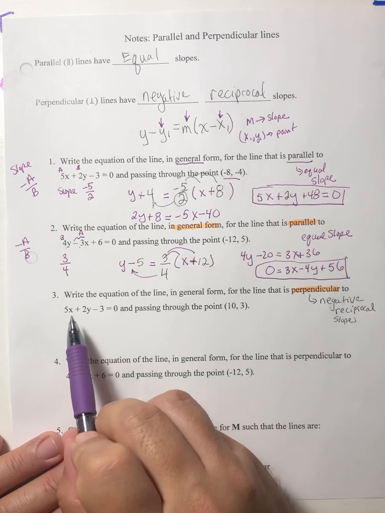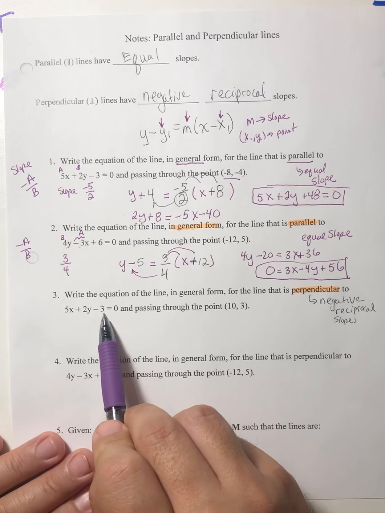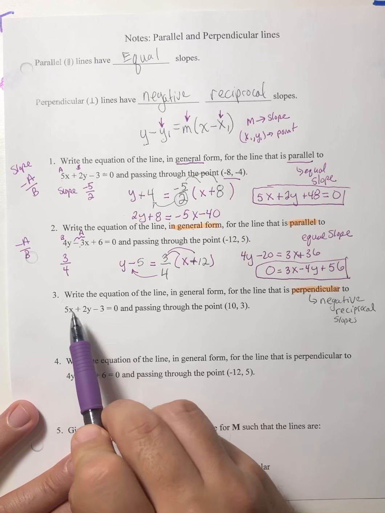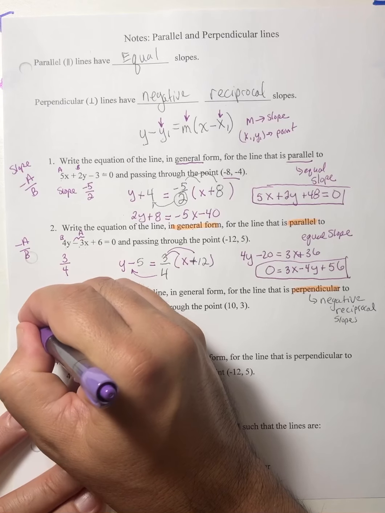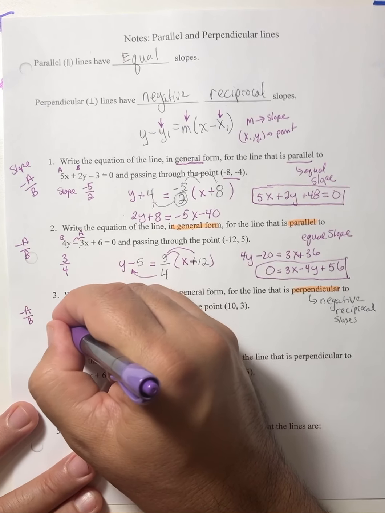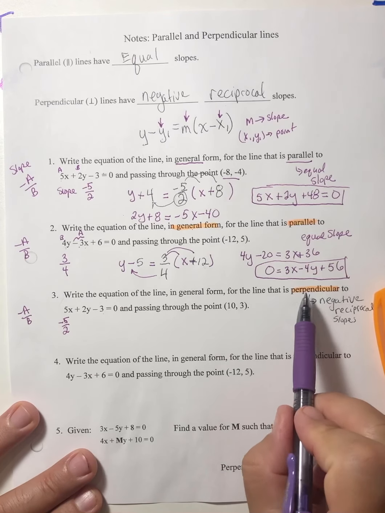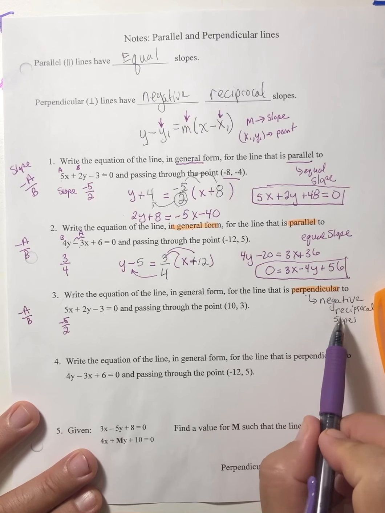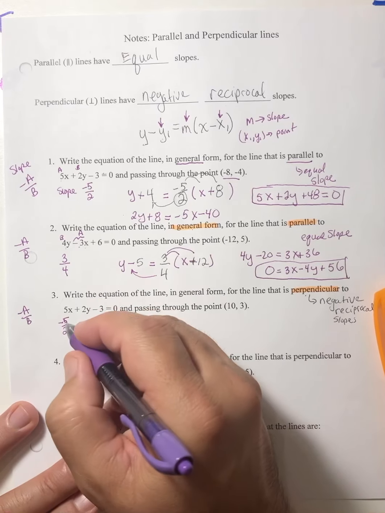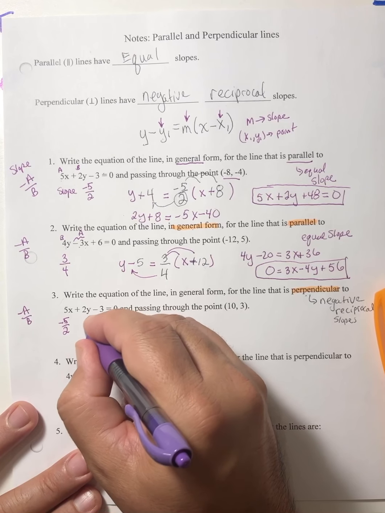Nice and easy. What's your current slope on the line? You should be able to say, oh, negative a over b, negative 5 over 2. Your slope, negative a over b. So our slope right now is negative 5 over 2. However, I need perpendicular. That's right, we need negative reciprocals. So here's our negative 5 over 2, the normal slope. We need perpendicular.